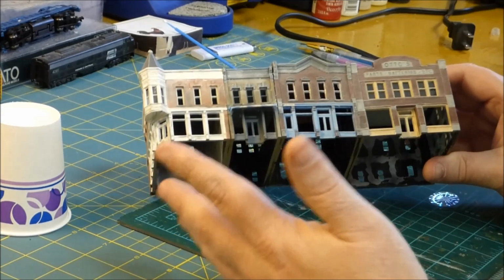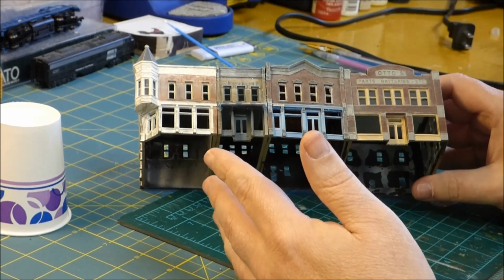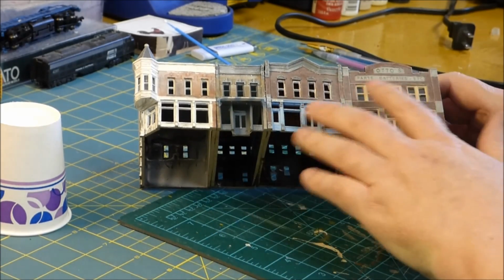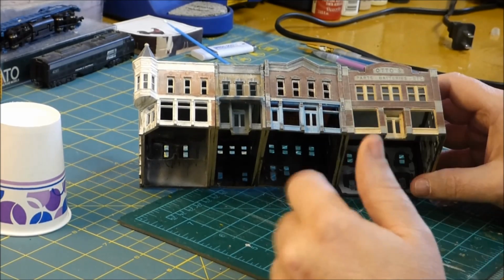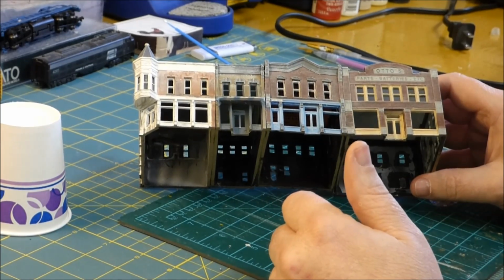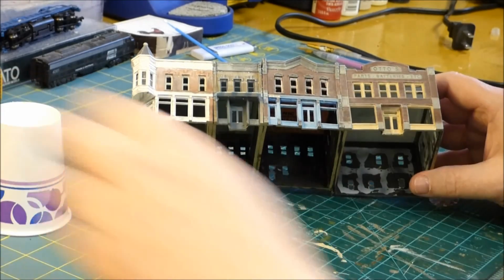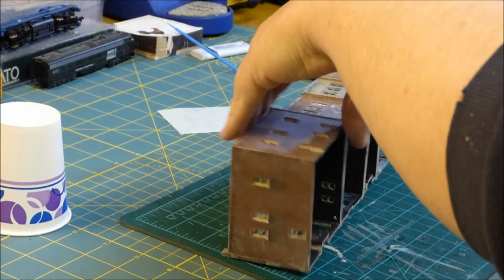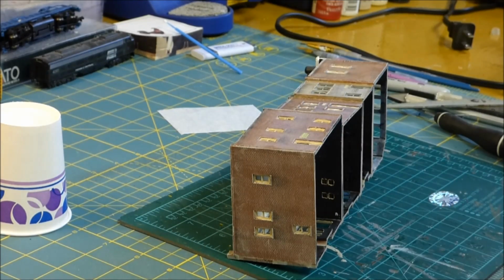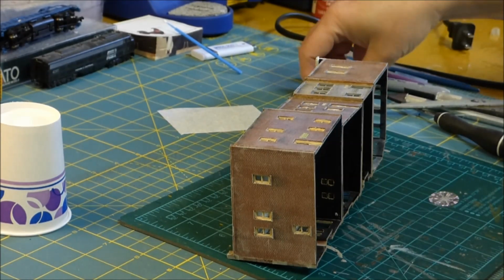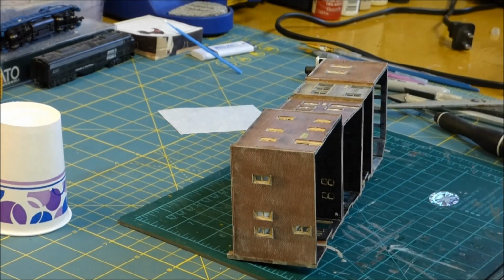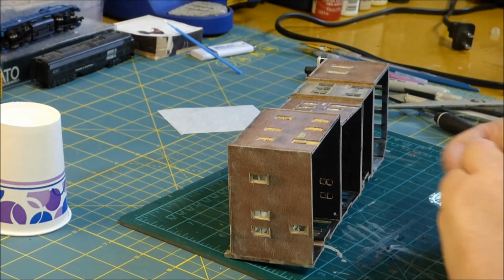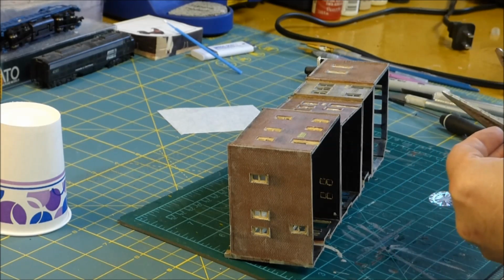Now I did experiment with, just so you know, I did mess around with printing the curtains and window treatments right onto the clear window plastic. I thought that would save me some time and trouble. It sort of works, but you lose some effect, and I didn't really like the way it came out, so I ended up doing it this way. And the next step, you'll see what goes on with that. But for right now, let's just get all this glass in here.